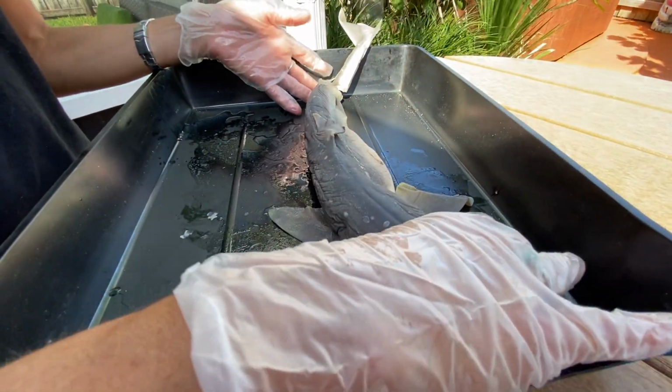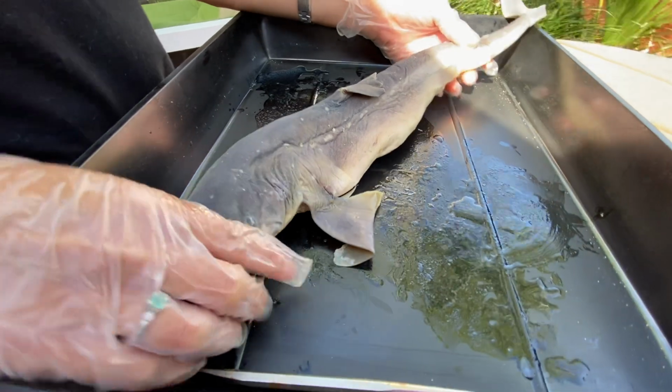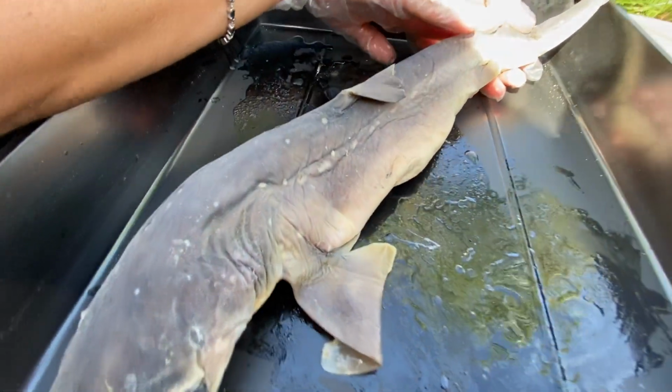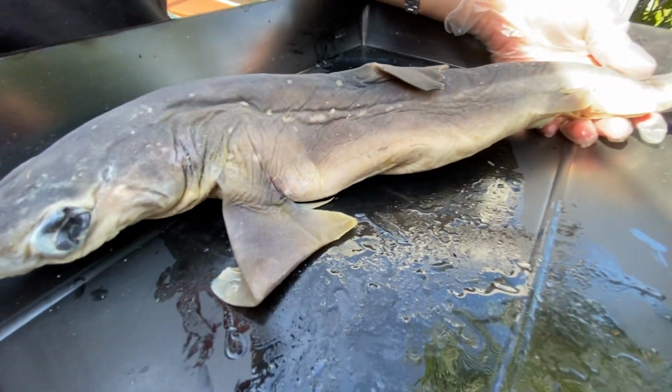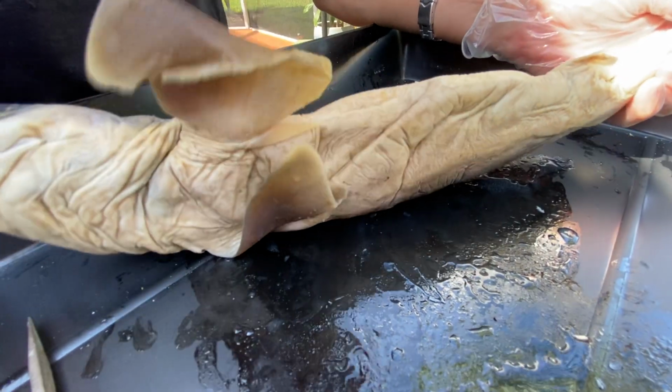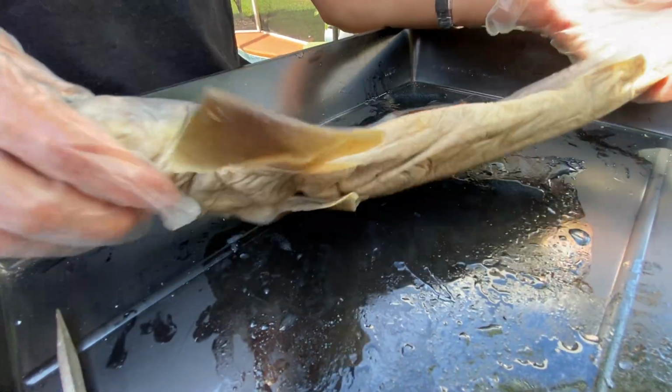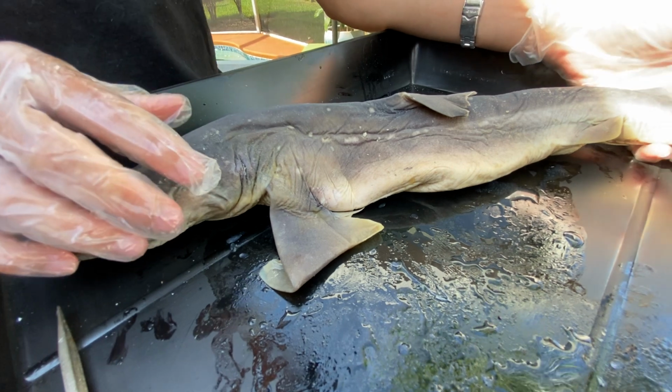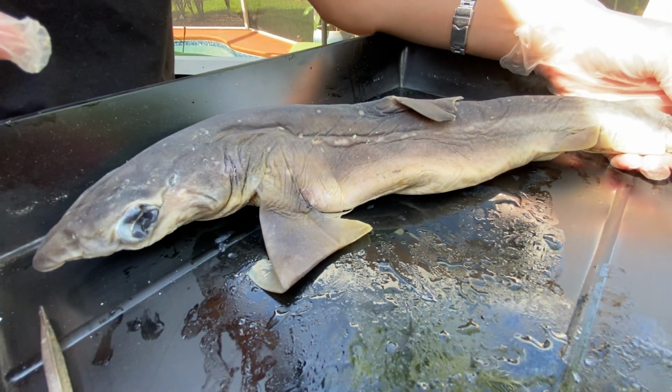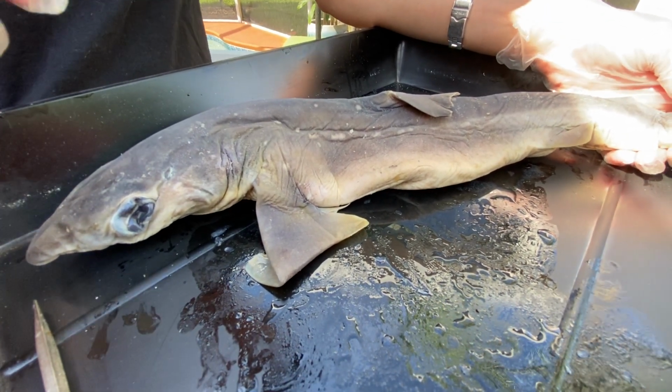Also external, you should notice this is an open ocean species, and you should notice that the dorsal side of the shark, even though it has the spots, is much darker than the ventral side, which is a lighter color. This is your counter shading, and it is helping with camouflage in the open ocean since there's really not much places for it to hide.